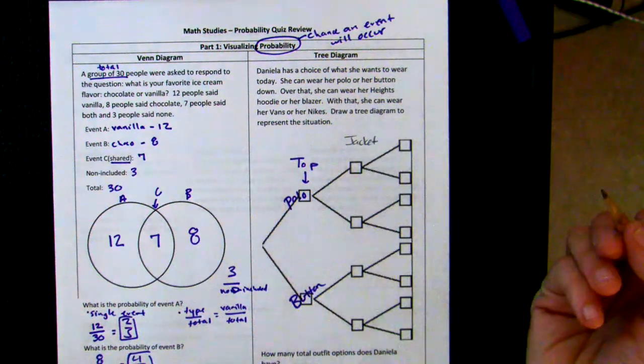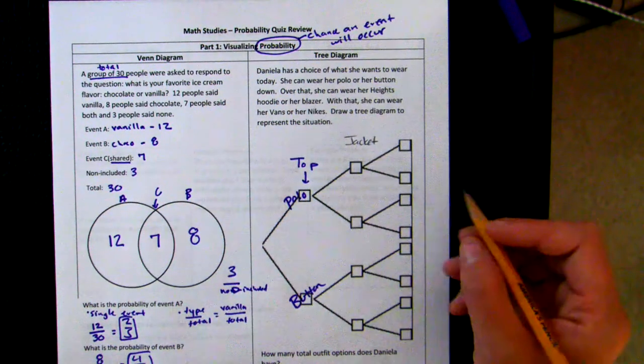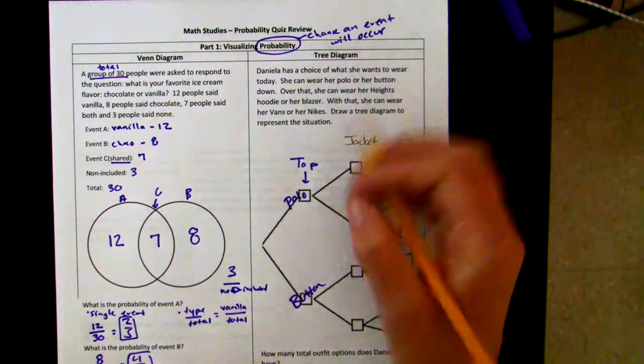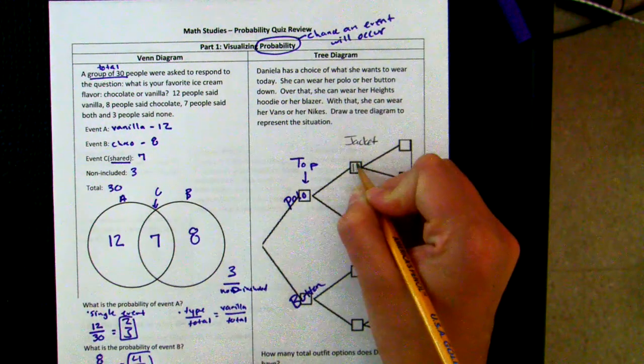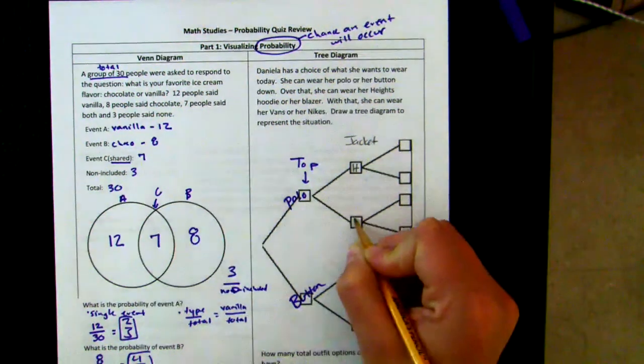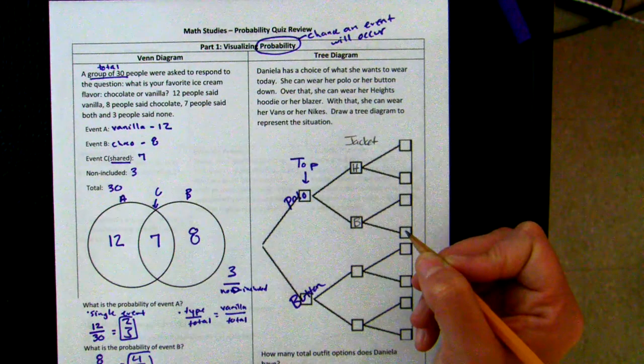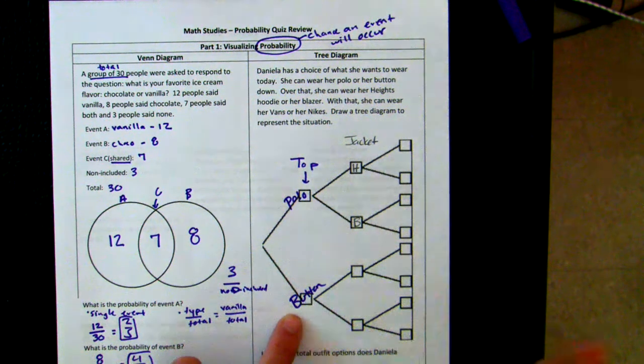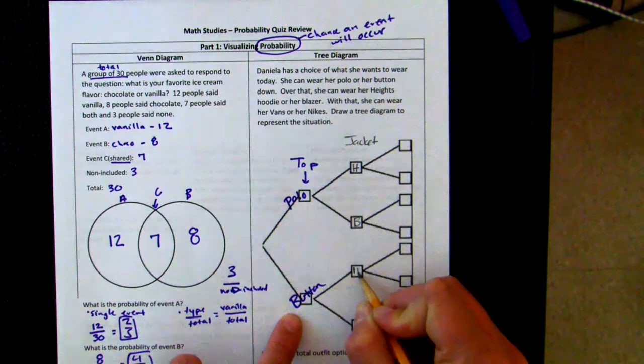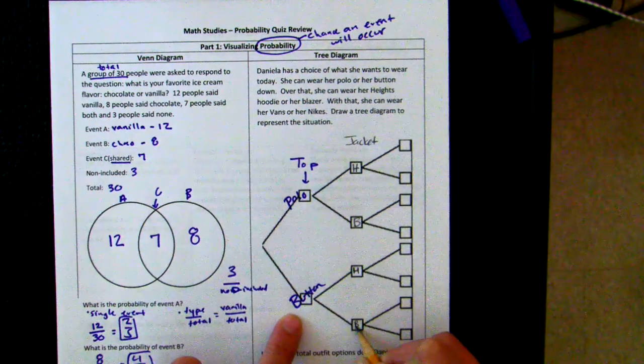Okay, the next choice she has is her jacket. She can either wear her hoodie, we'll call that H, or she can wear her blazer. We can call that B. Okay, that is also true for the button down. The only two jacket choices she has are her hoodie and her blazer.